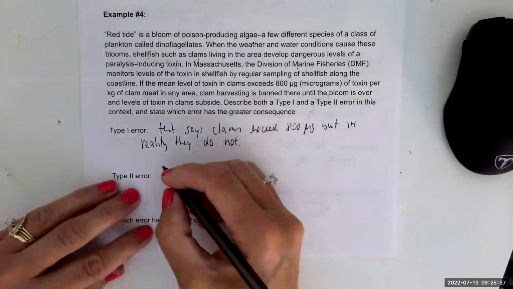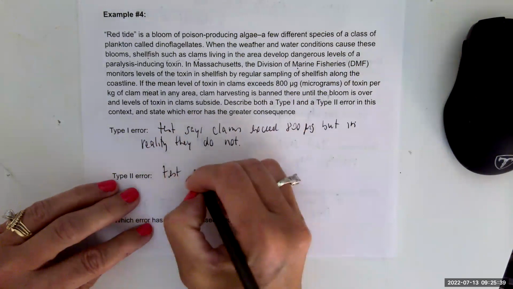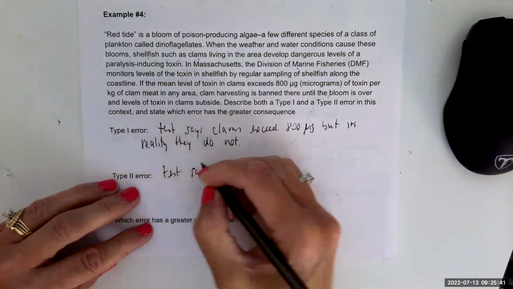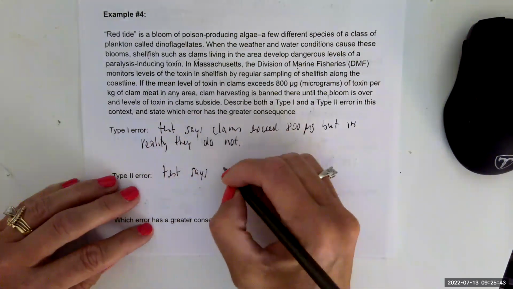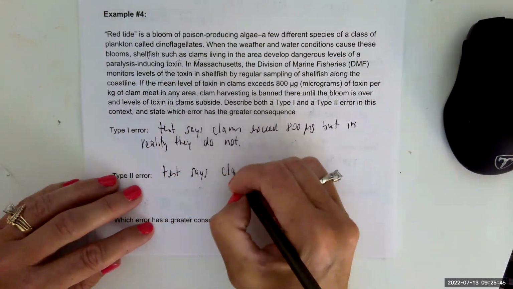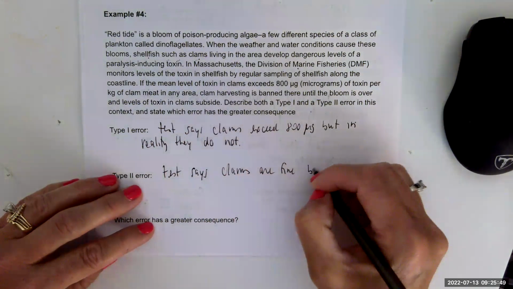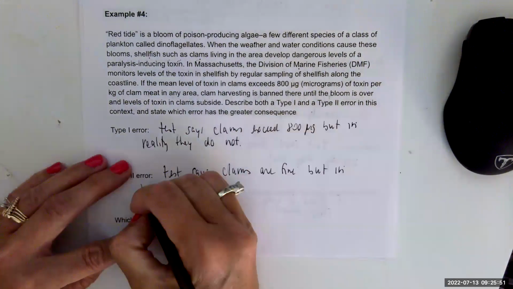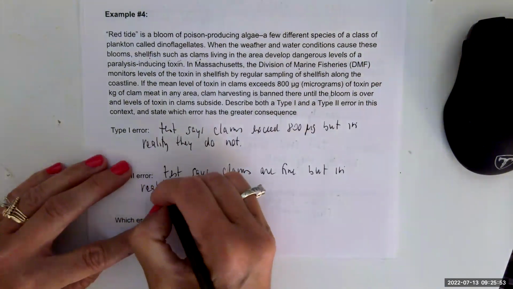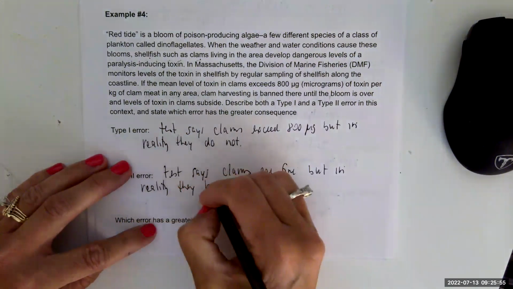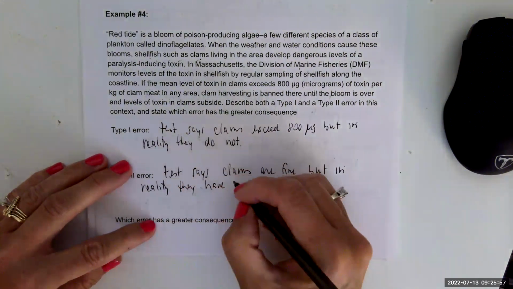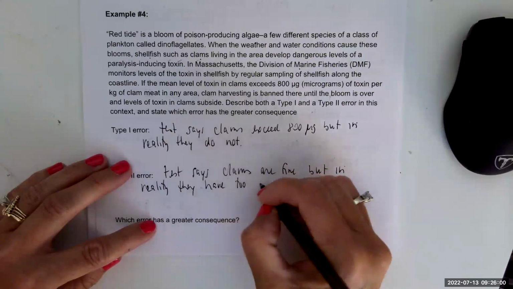Type 2 would be the test says clams are fine, but in reality, they have too much toxin.